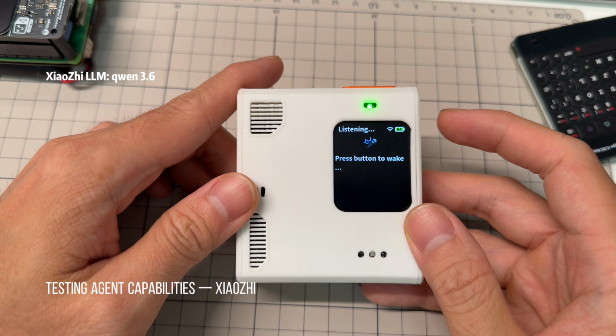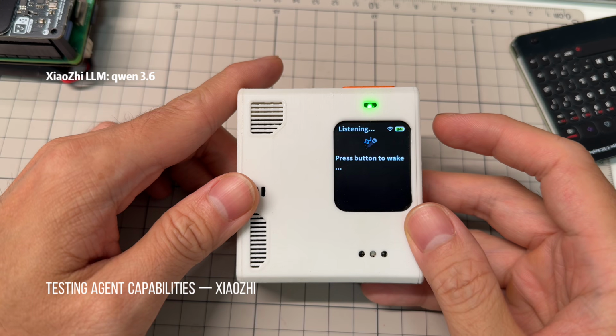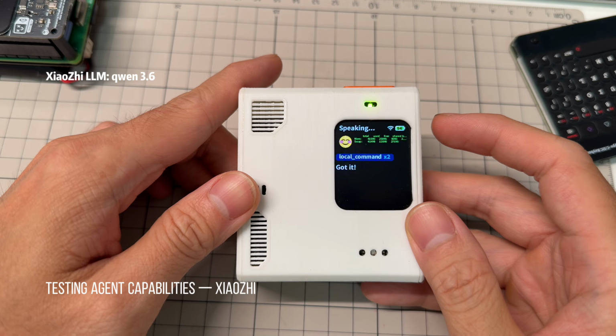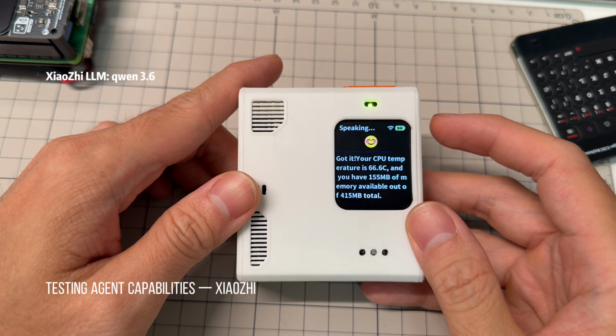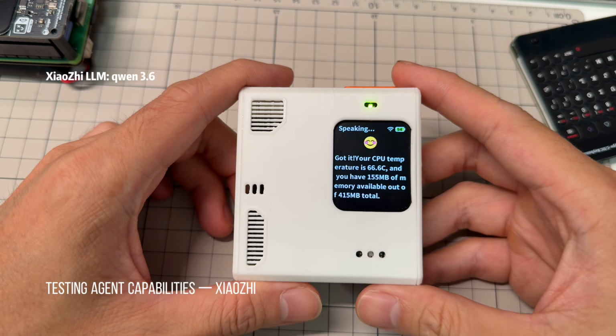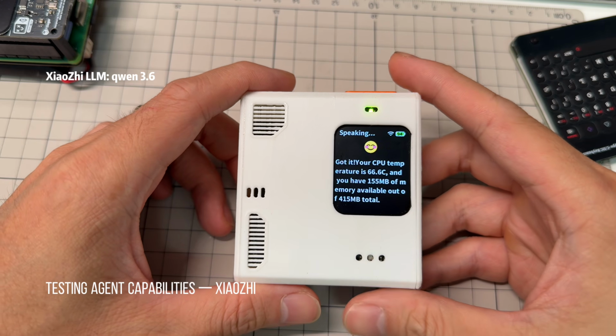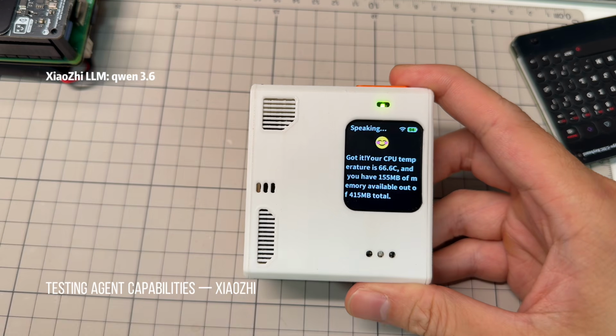Check the current CPU temperature and available memory on this Raspberry Pi. Got it. Your CPU temperature is 66.6 degrees Celsius, and you have 155 megabytes of memory available out of 415 megabytes total.